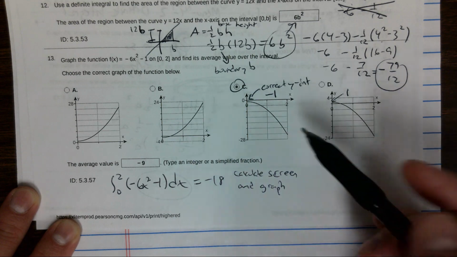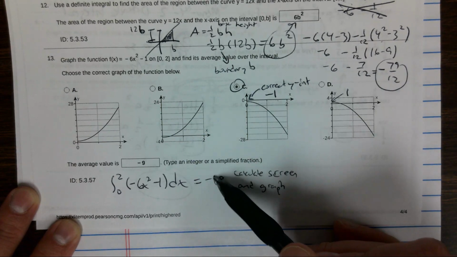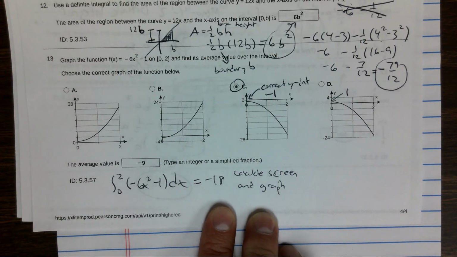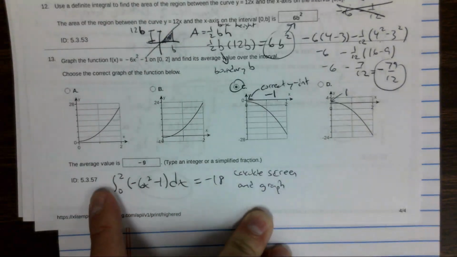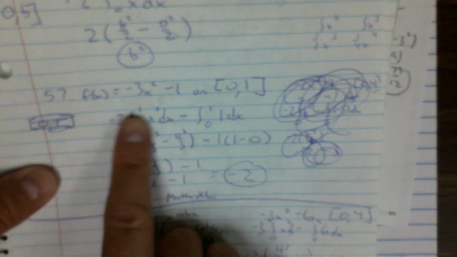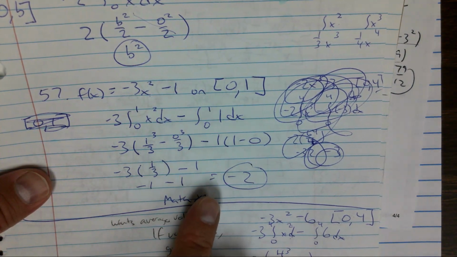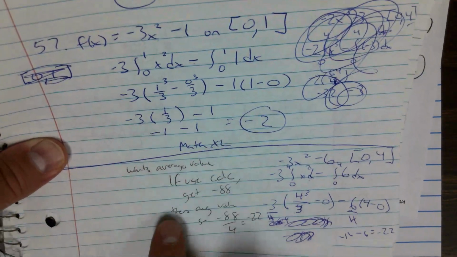Okay, so we're at the point where we have the correct y-intercept, and the calculator told us negative 18. Well, I went back in my notes, and you see this is 5/3/57. Well, on 57, when I went from 0 to 1, I would have just got the same answer as what I wanted.